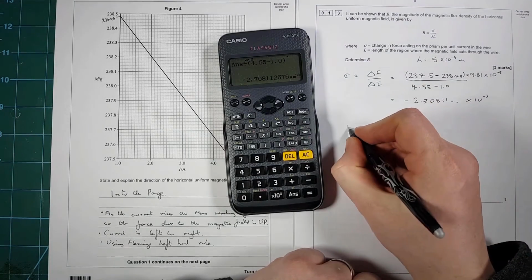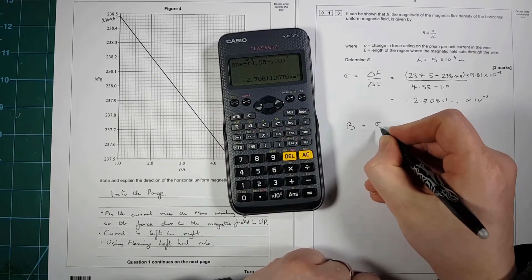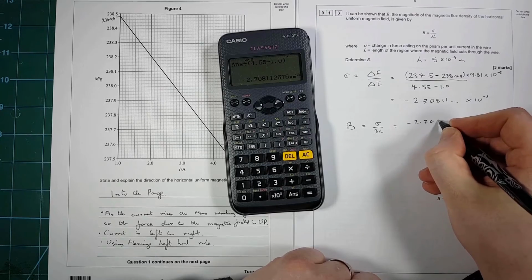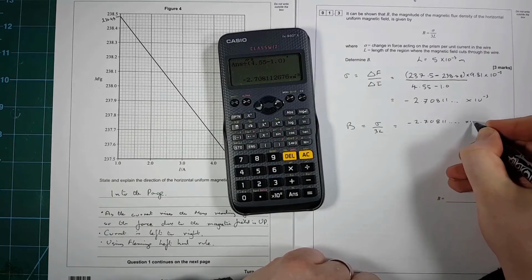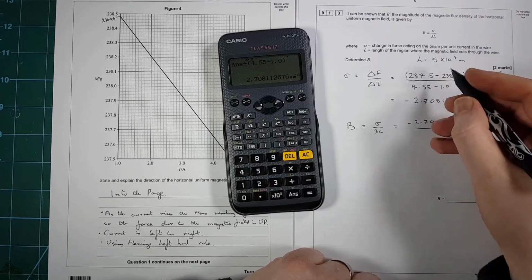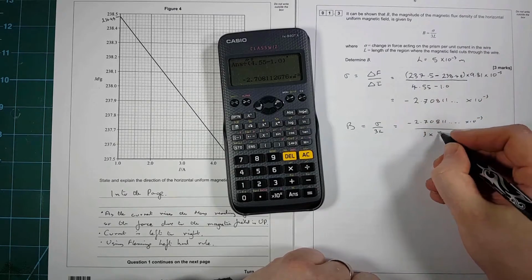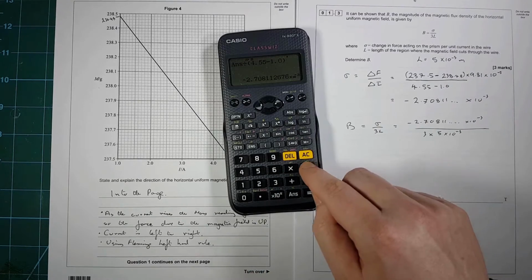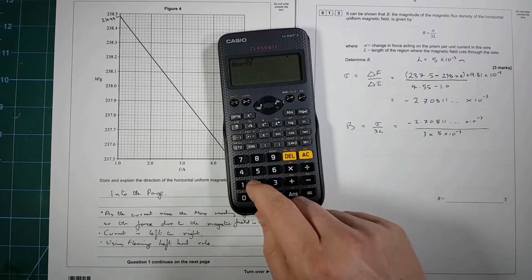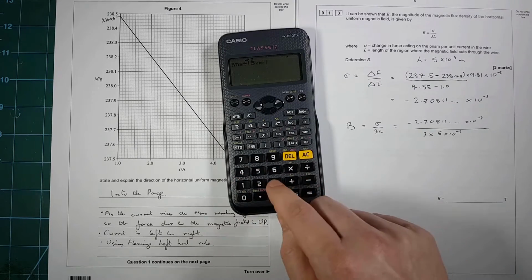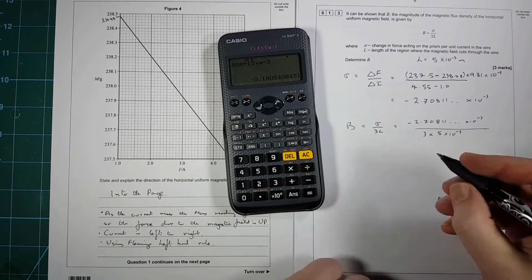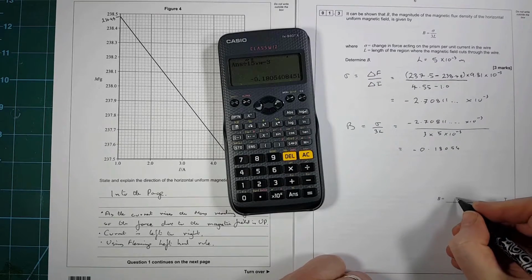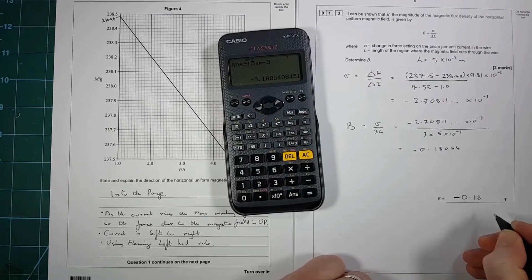And then we need to work out what B is. Well, B is equal to sigma divided by 3 L's. So that's minus 2.70811 times 10 to the minus 3 divided by 3 of those. So 3 times 5 times 10 to the minus 3. So we're going to divide that by 15 times 10 to the minus 3. And we get minus 0.18054. So minus 0.18 Tesla.